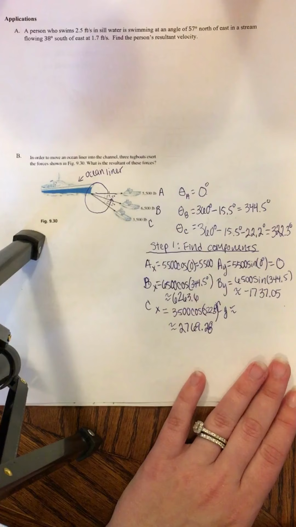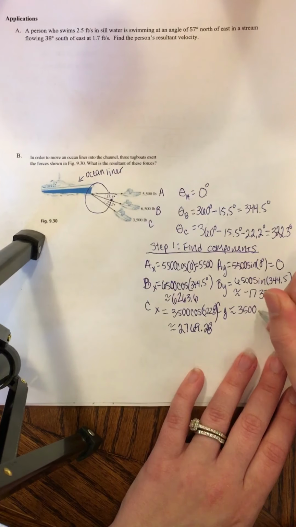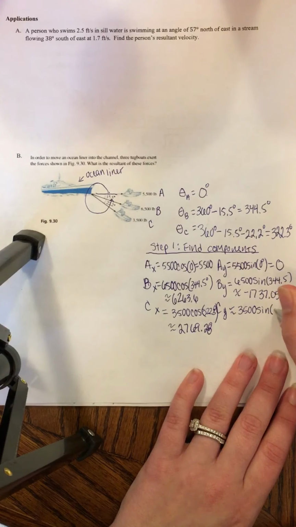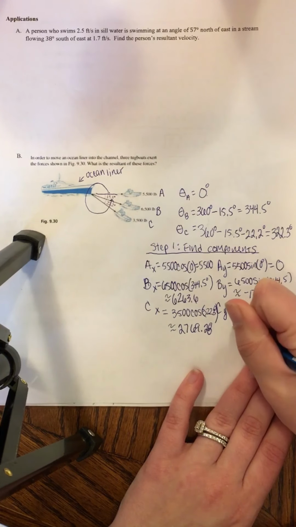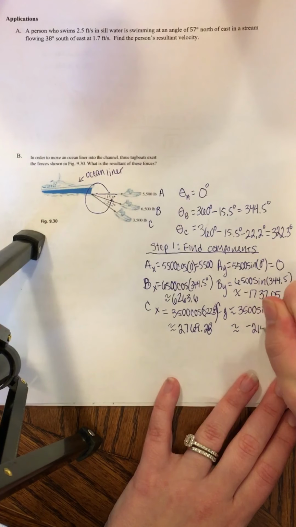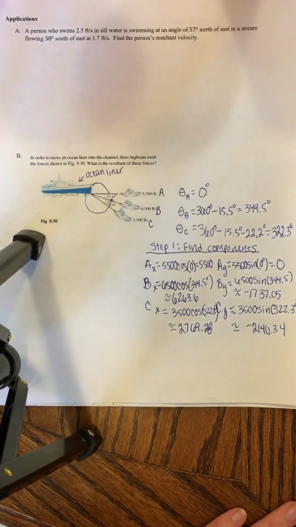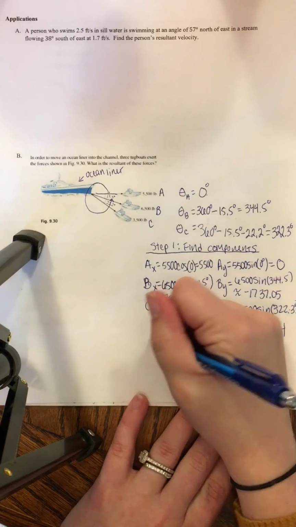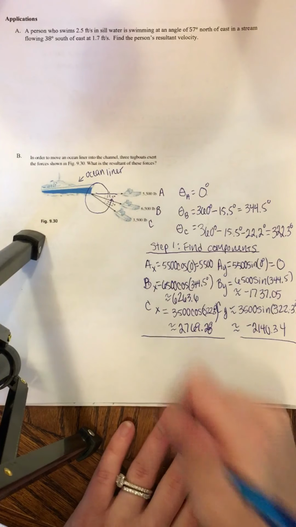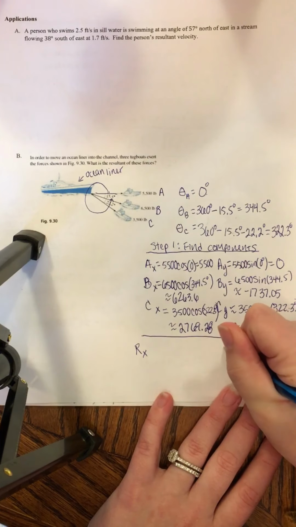All right, the y component of c, we're going to take, it'll be the same thing, 3,500, but now multiplied by sine of 322.3 degrees, which is about negative 2,140.34. All right, so now we want the x components and the y components for our resultant vector.